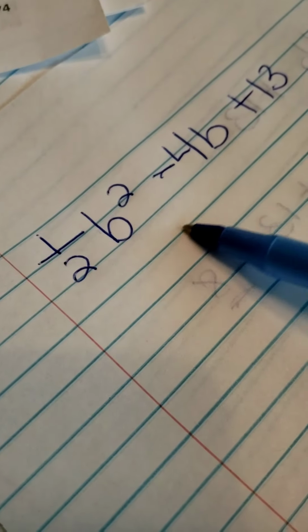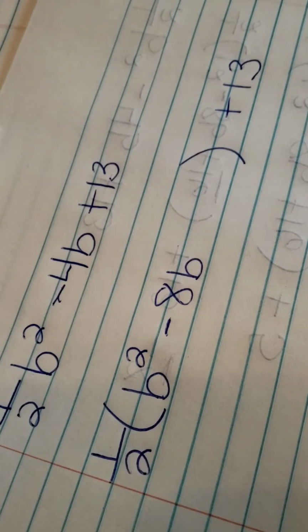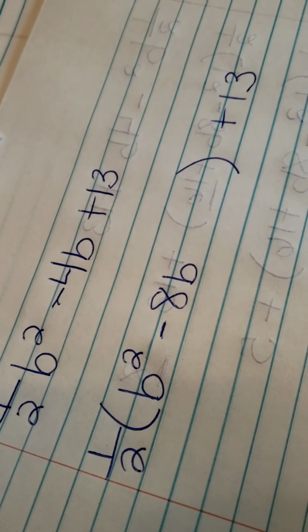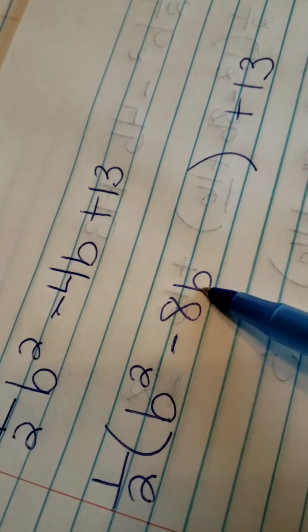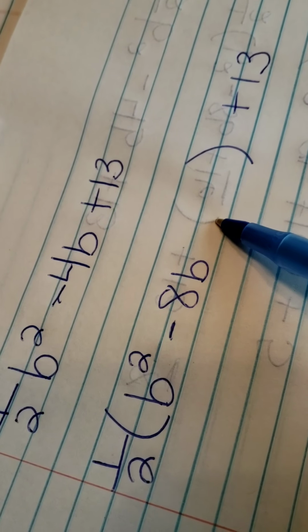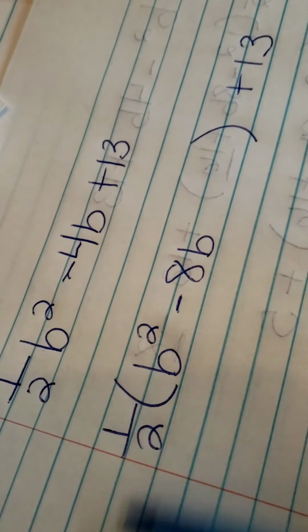All right, and what I'm going to do is factor out this 1/2, okay? All right, so this is what you have when you're done, okay? All right, now I'm going to complete the square right here by adding 16 inside of the parentheses because of this 1/2.